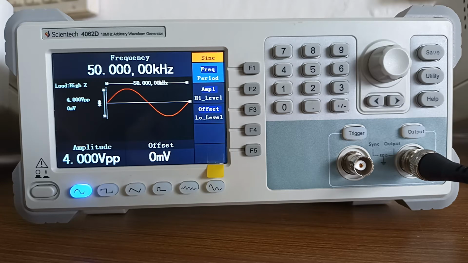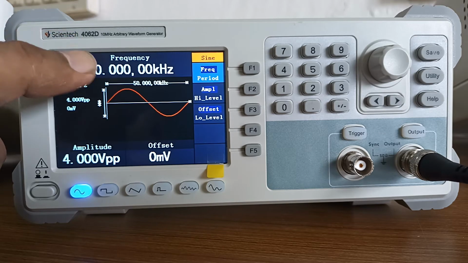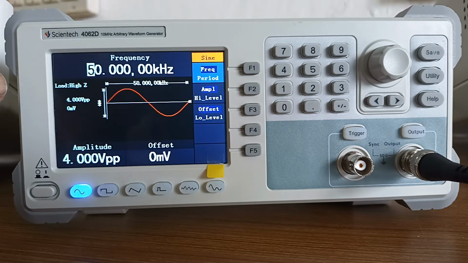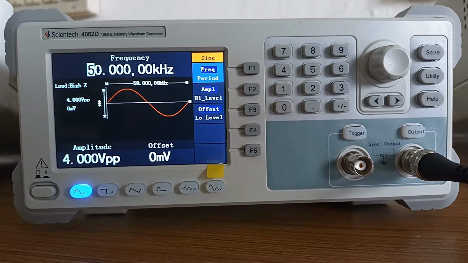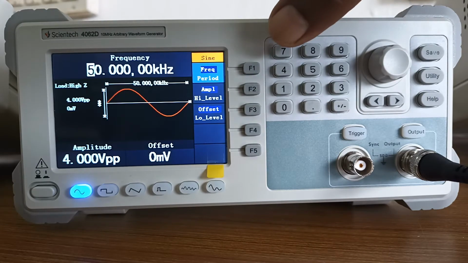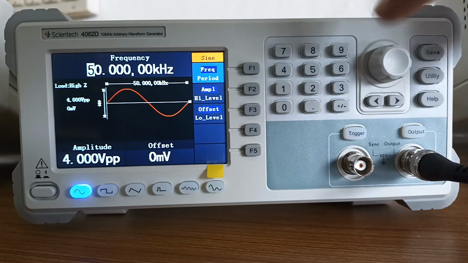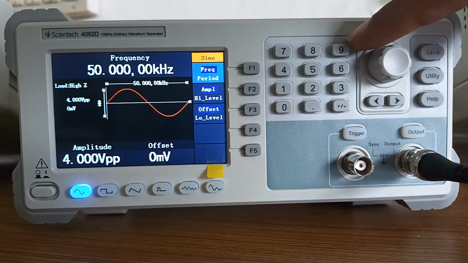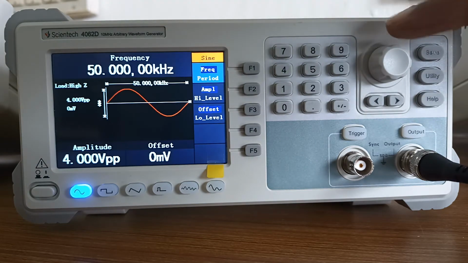Now, I want to change the frequency of the signal. Whenever I want to change the frequency of the signal, 2 options are available on the front panel of this waveform generator. One, there are switches starting from 0 to 9, and one more rotary switch is provided here.